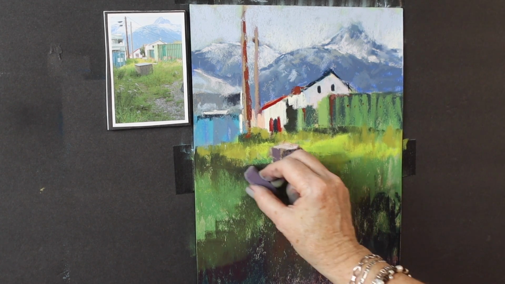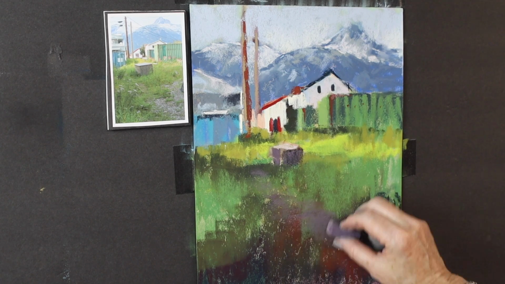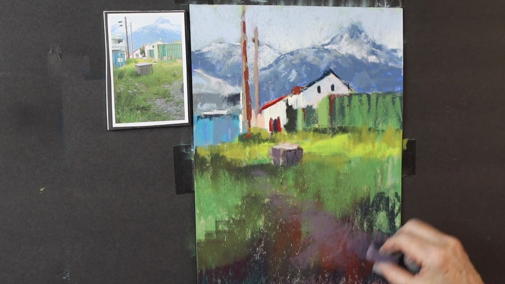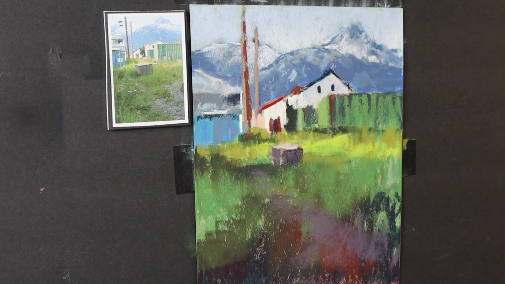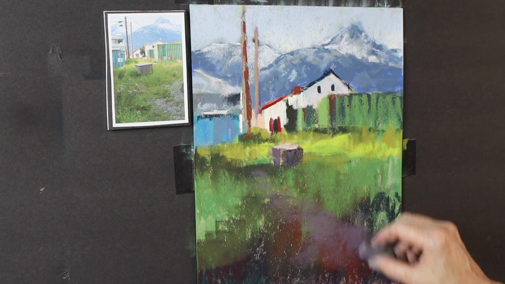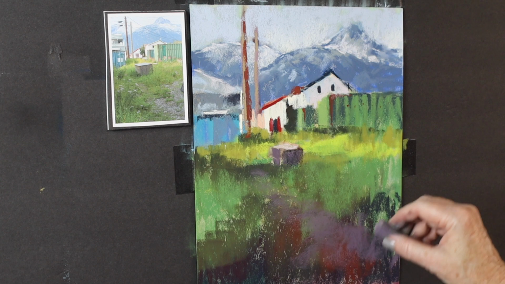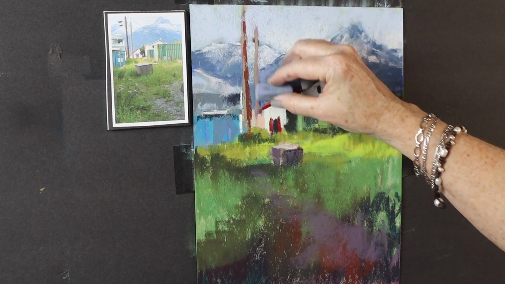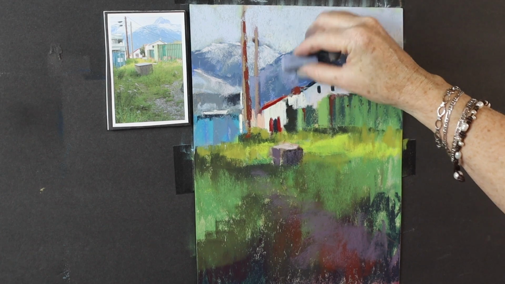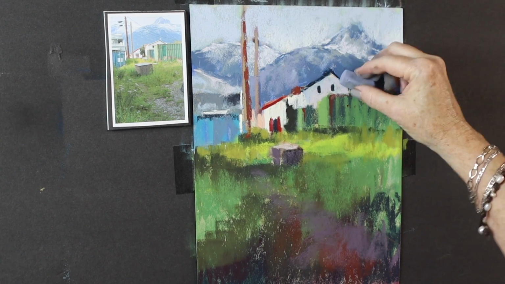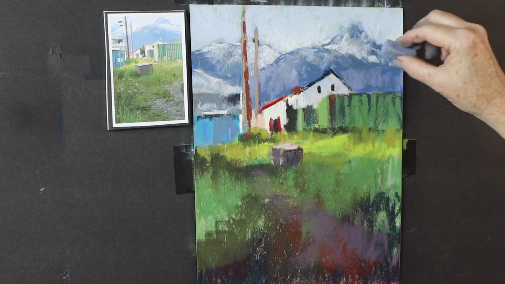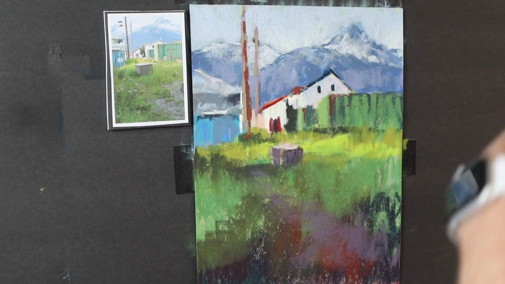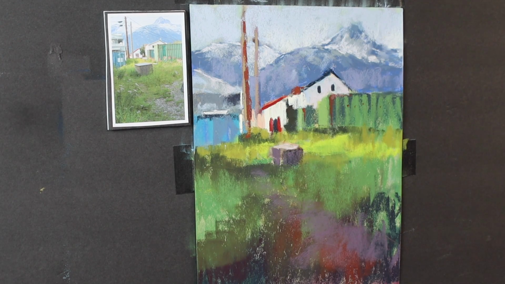Well, we can make it more of a gravel path, so I'm going to use some of these purples. And because I have purple down here, it would be nice to have some purple up in the painting somewhere. But let's use this one. This is a blue-violet, so I'm going to add it up into the mountain shape, and that kind of gives me a little bit more purple in the distance.